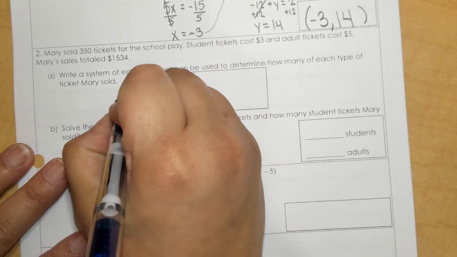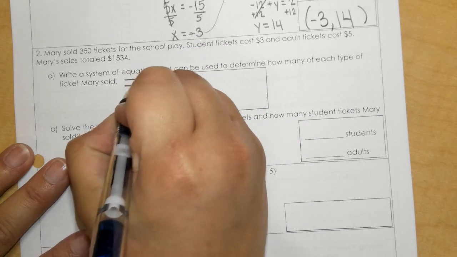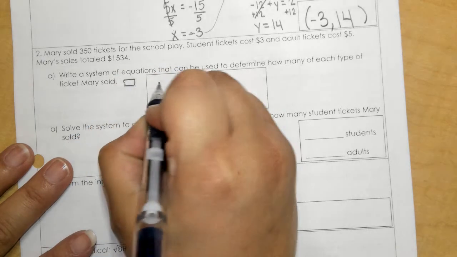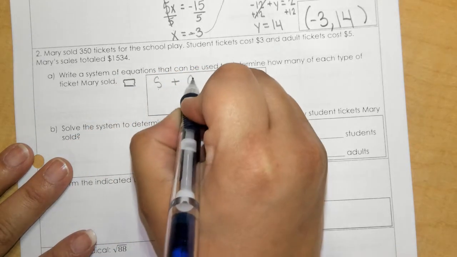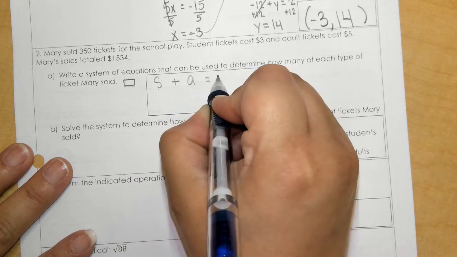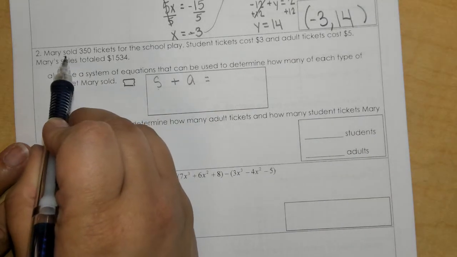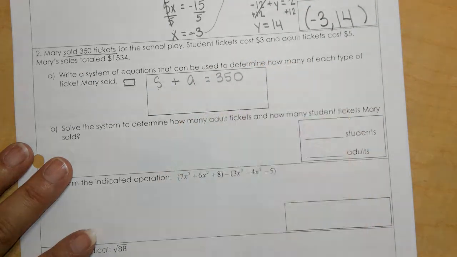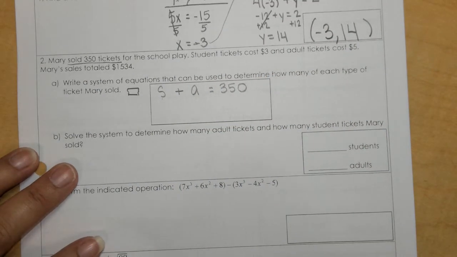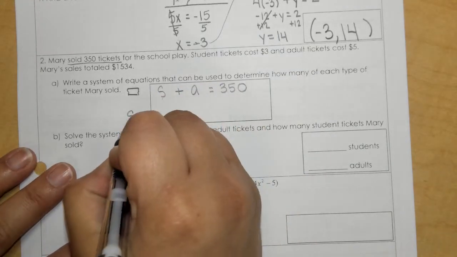So first, we're going to look at tickets. So we sold tickets to the students, S, the adults, A, and the total amount of tickets sold were 350. Secondly, we're going to look at the money aspect.